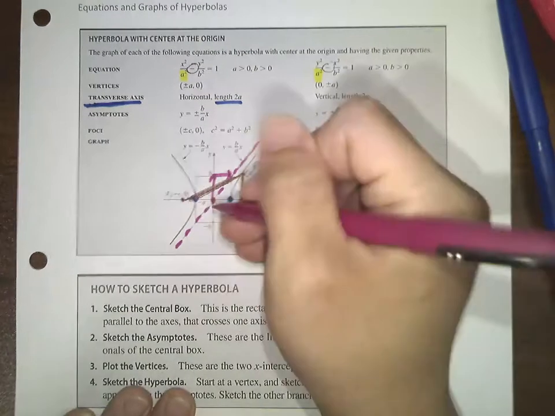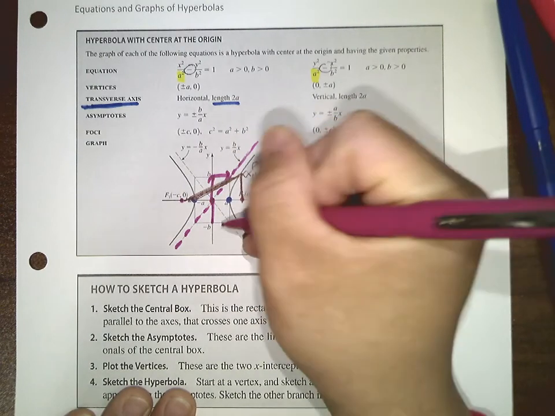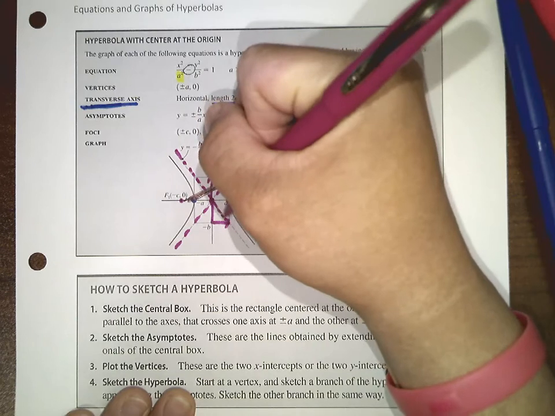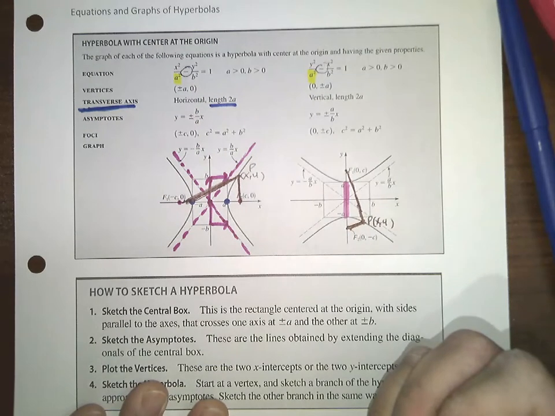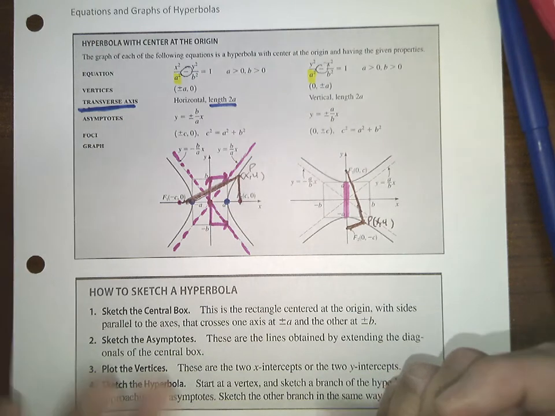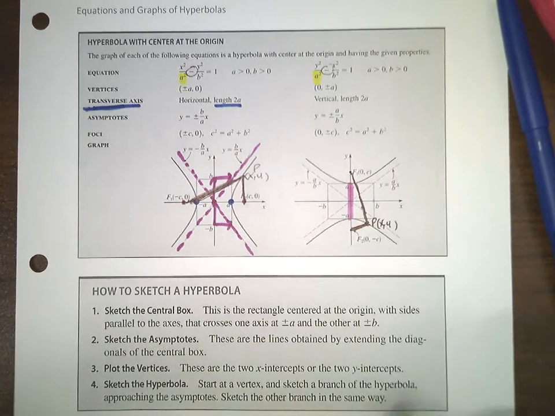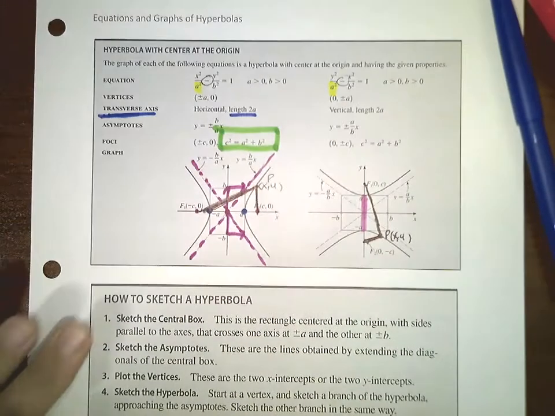And then the same thing for the other direction. You go down b and then over a, and you're on this line going the other direction. All right. So the other thing is that you do have to deal with the foci here, and so this is the important equation to keep in mind to find the c for where the foci will be, and that is c squared is a squared plus b squared.